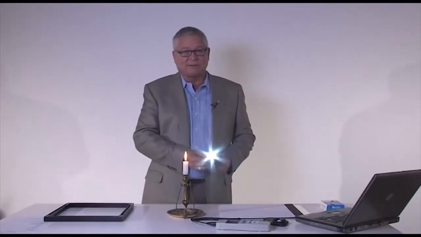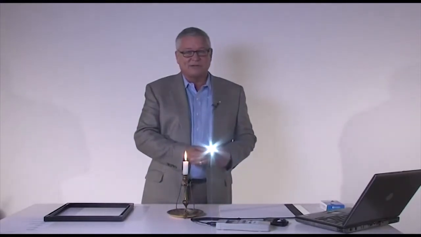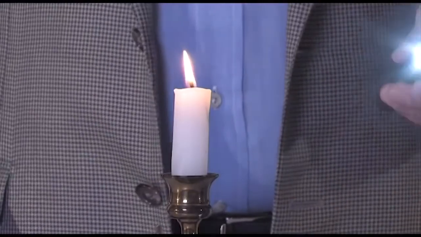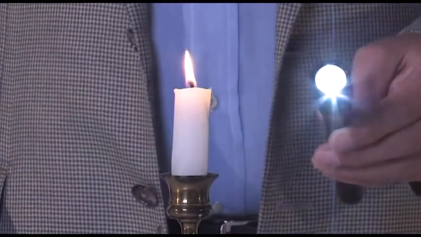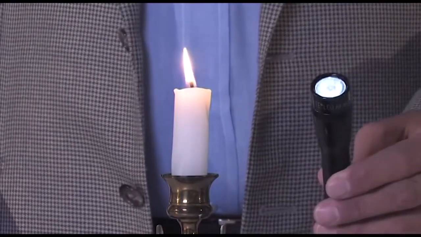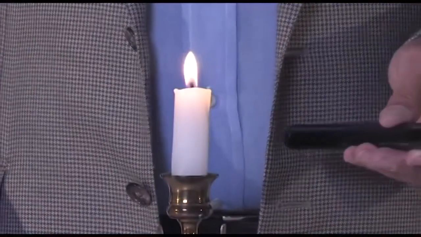So I take a light source like my flashlight, I aim it at you, you see a much greater intensity compared to the candle than as I vary the angle at which you see it. So this is basically the beginnings of a simple photometric test in trying to describe the light output from any light source, in this case a simple flashlight.